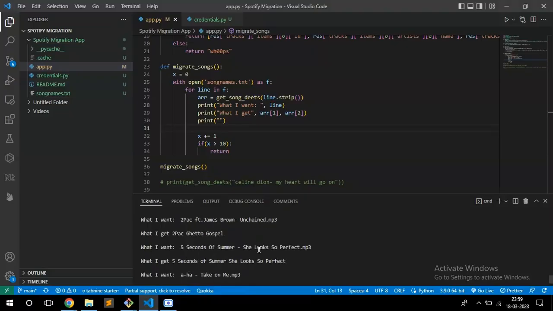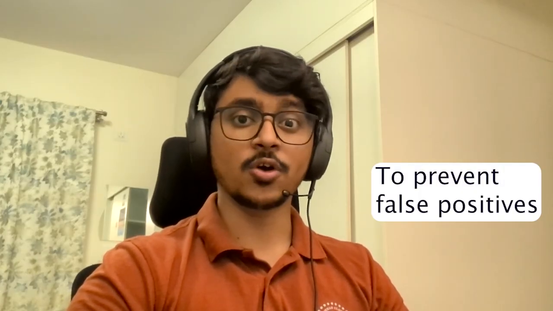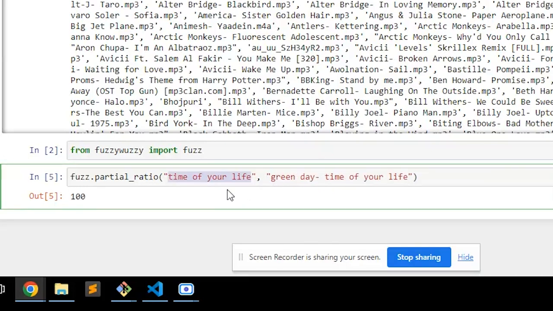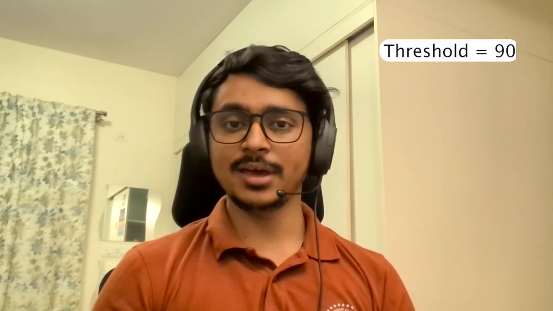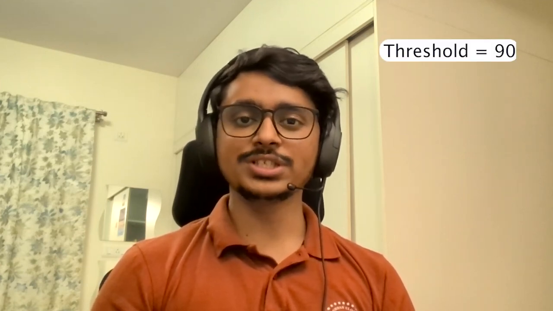I need to have a check such that only those songs are added to my playlist which pass a certain threshold confidence value. For this, I use a fuzzy matcher. This takes in two strings and gives out a value out of 100 based on how similar these strings are. So I'll compare the song title with which I had saved the song with the song title as it is present on Spotify. So currently I set this threshold value at 90 and I run a code which traverses all the songs present in my song list, and it finds out how many of these songs actually pass the threshold criteria, which essentially means how many of these songs would be added to my Spotify playlist.